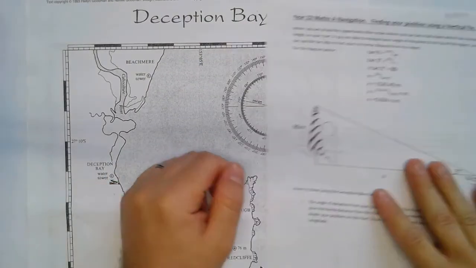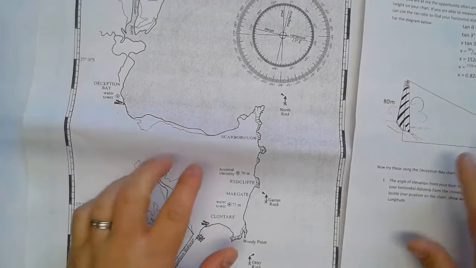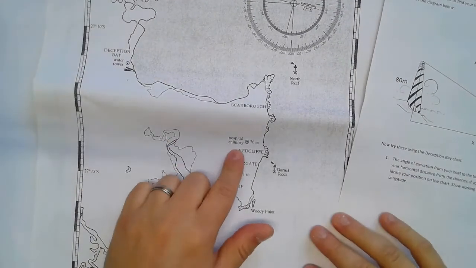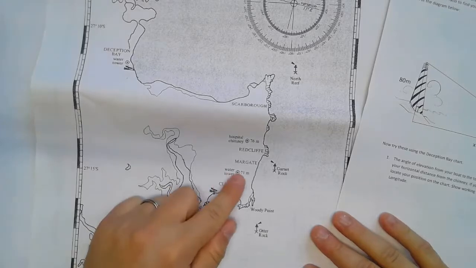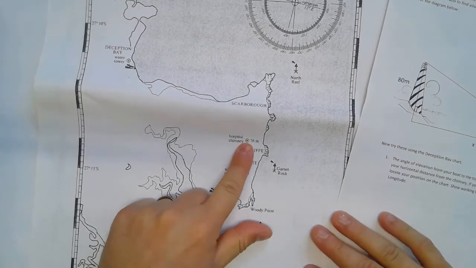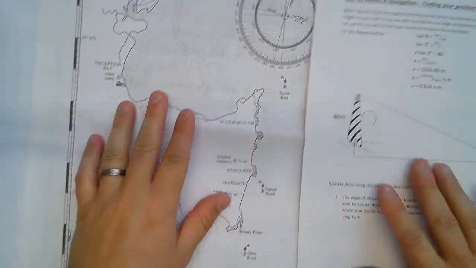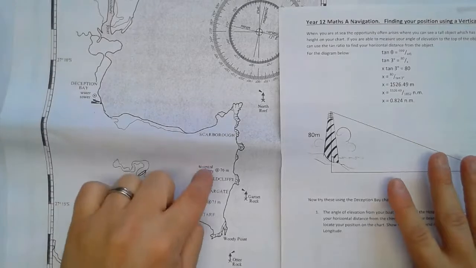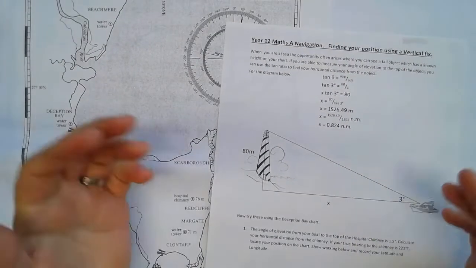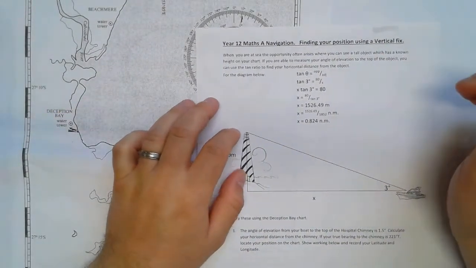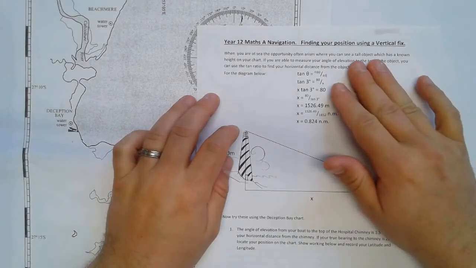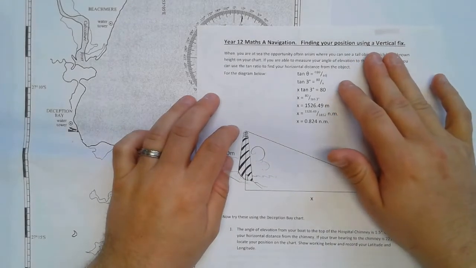Okay, so oftentimes on navigational charts, for things that are really high, like the hospital chimney or water towers, they actually have how high they are listed beside them. And that's because you can use that known height of an object to work out your location. So we're going to find our position using a vertical fix.